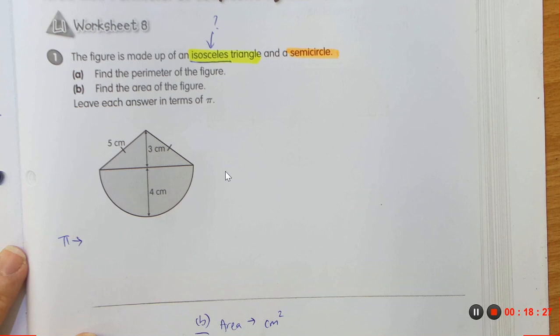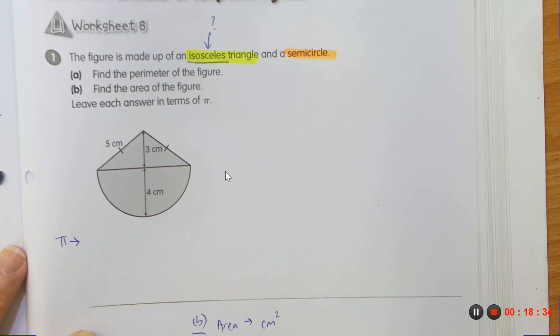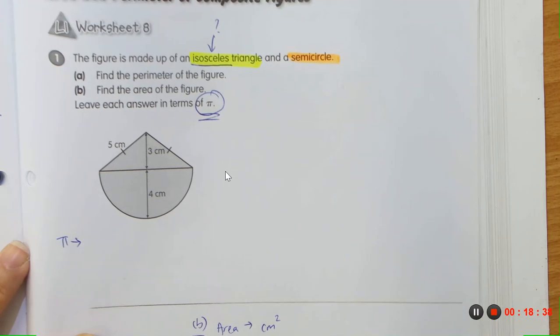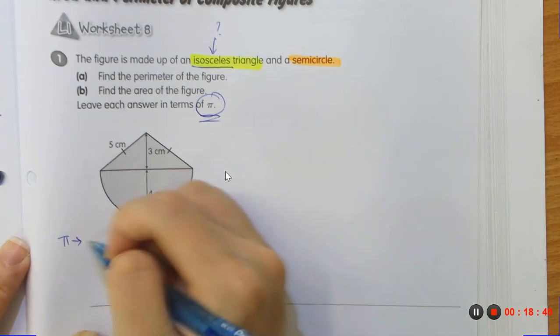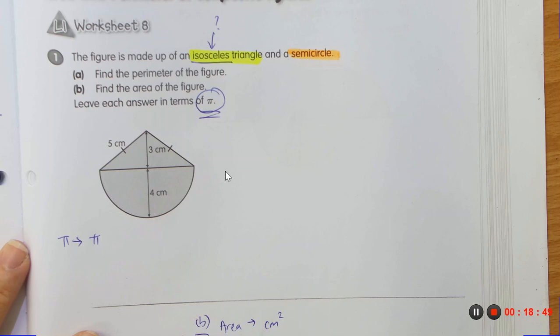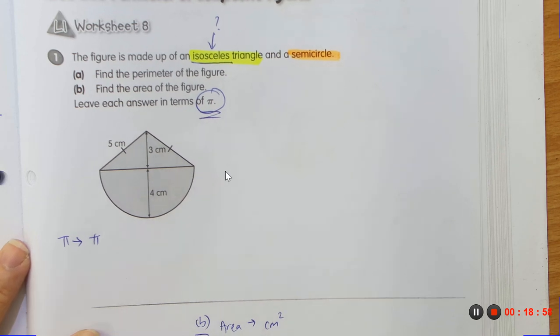So what is pi? Look at the question. Just use pi. Leave your answer in terms of pi. Do I need to put a number into pi? No. So this is like algebra. Pi is just pi.